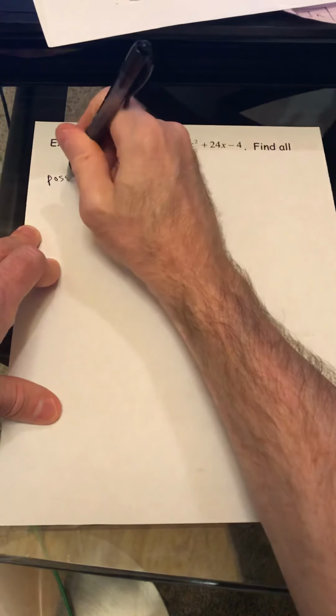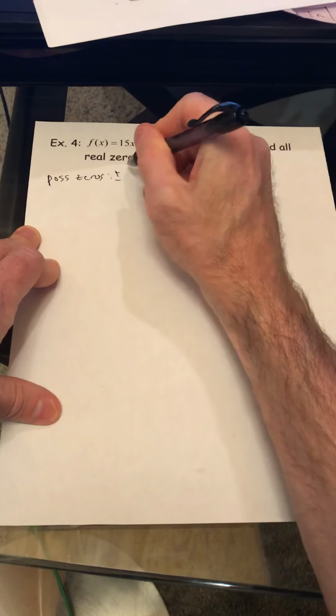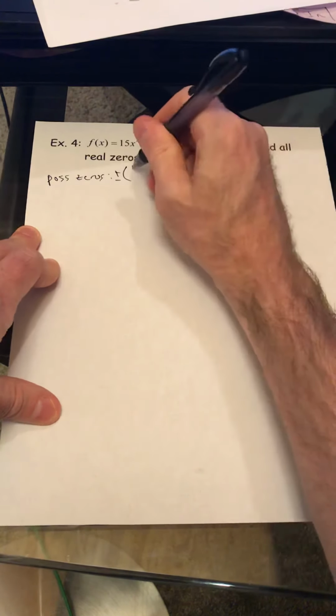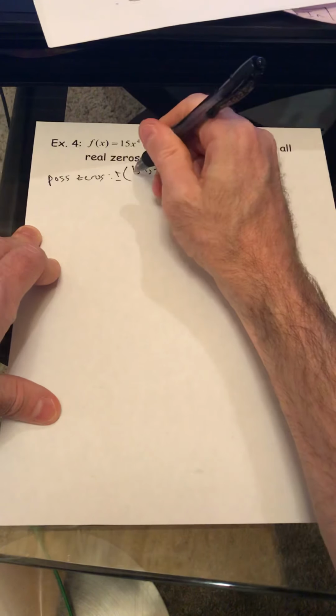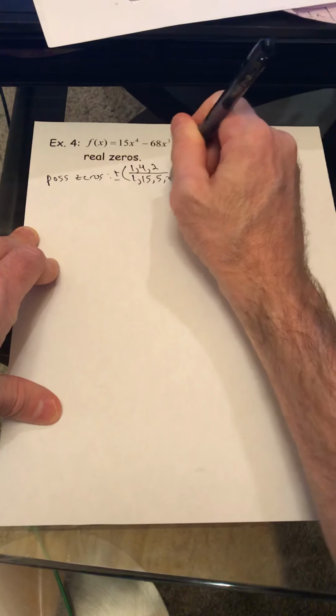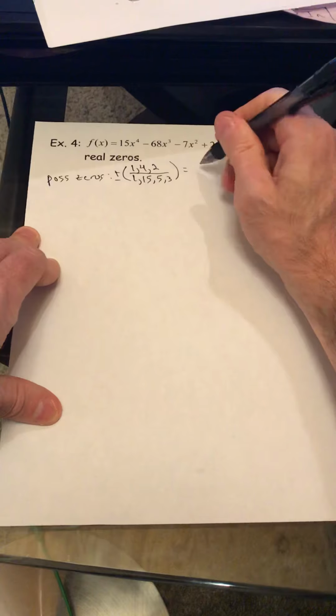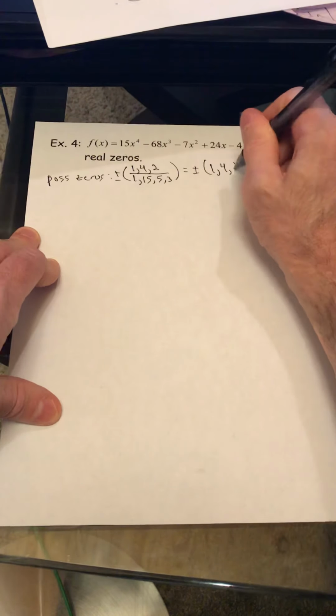well, you're going to see that the possible zeros is actually quite a list. Factors of 4 are 1 and 4 and 2 and 2. Factors of 15 are 1 and 15, 5 and 3. Well, that means plus or minus 1, 4, and 2.